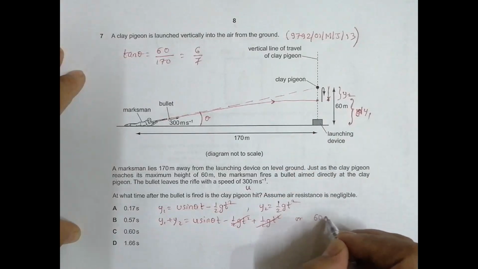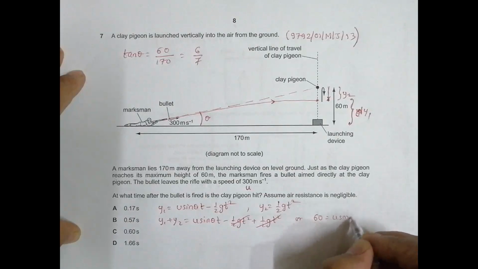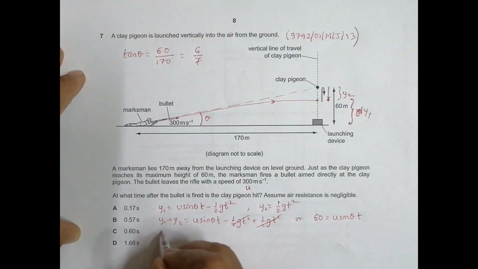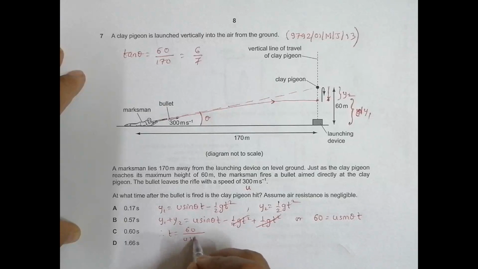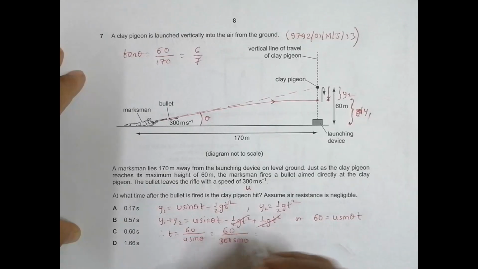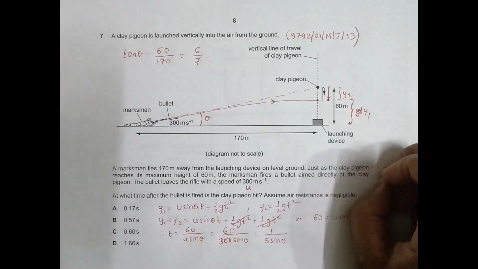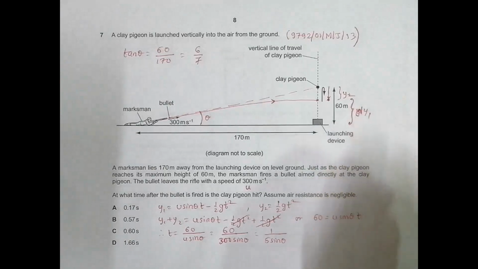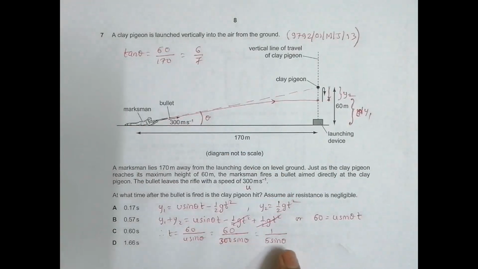So 60 is equal to u sine theta into t. This u is equal to 300. Therefore t is equal to 60 divided by u sine theta, equal to 60 by 300 sine theta, equal to 1 by 5 sine theta. So the main thing here is we have to find the value of theta from this value, and we use the value over here.